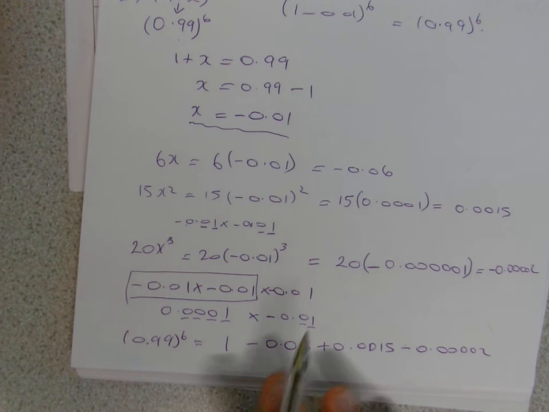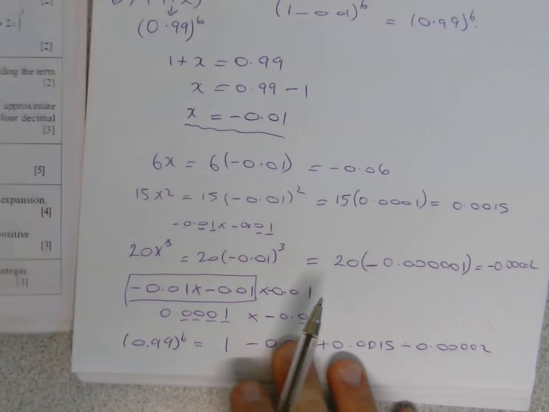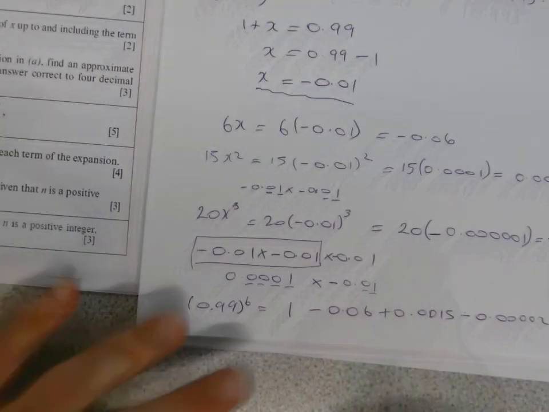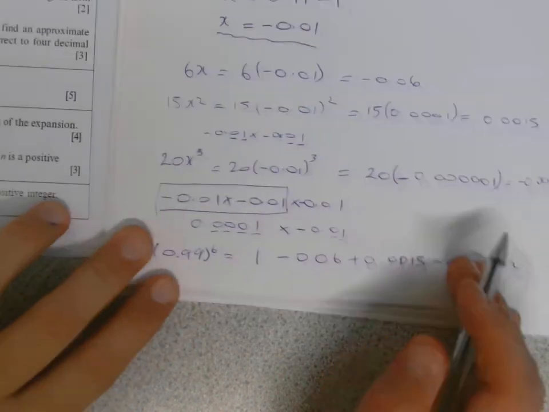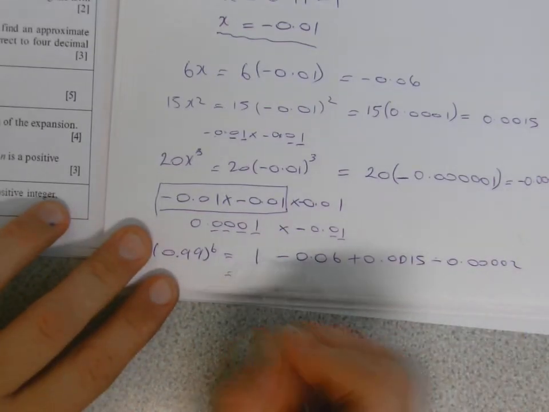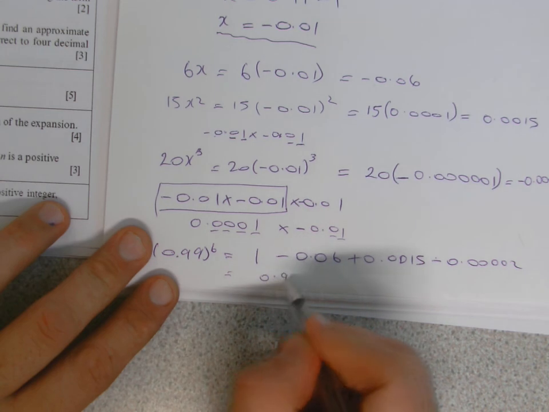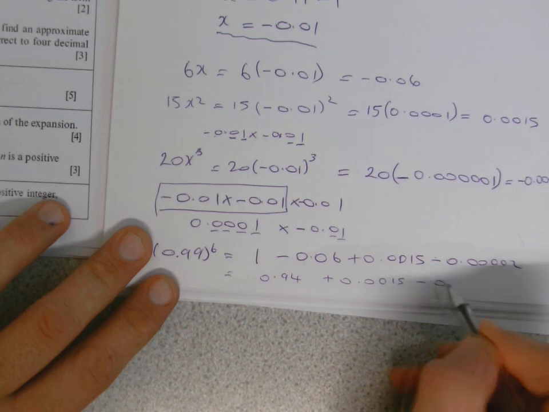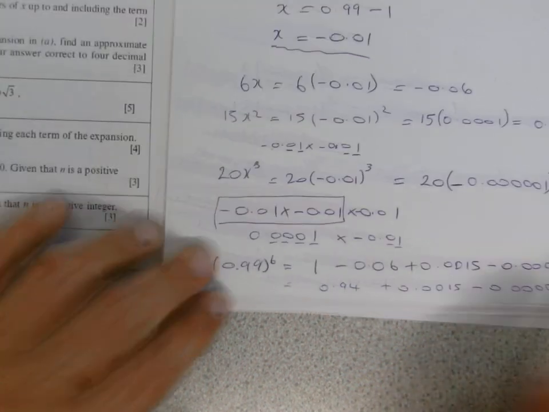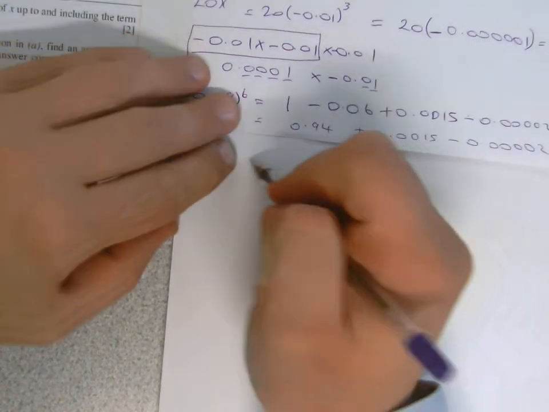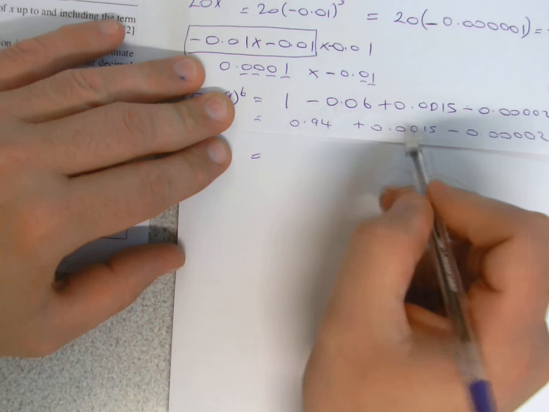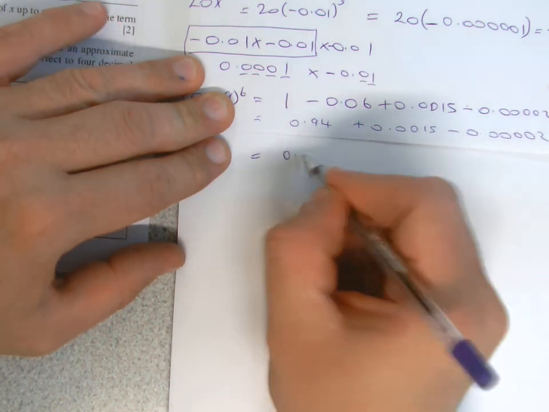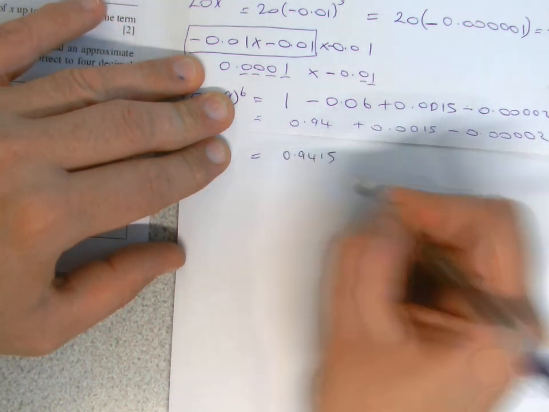To work this out now, the question said 4 decimal places, wasn't it? So 4 decimal places. What I would do is just do it in stages. 1 take away 0.06 is 0.94. So that's the first bit done. Then we'll add these together: 0.94 plus 0.0015 is 0.9415.